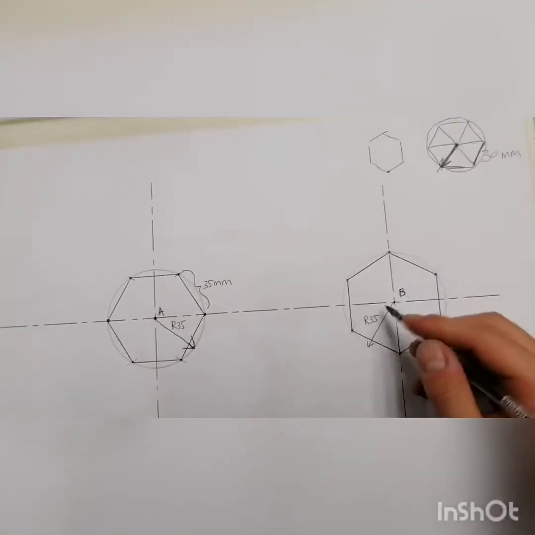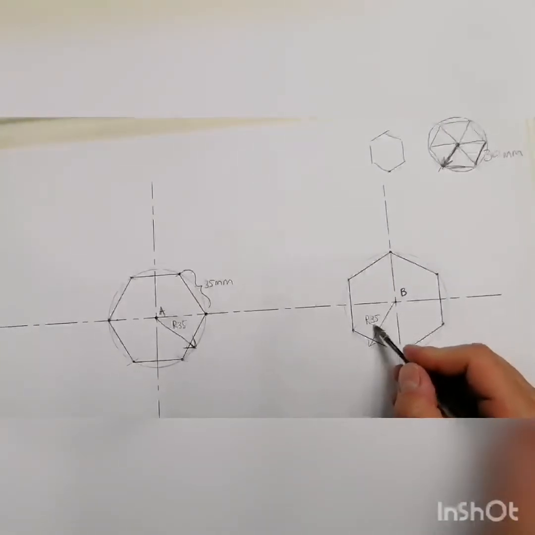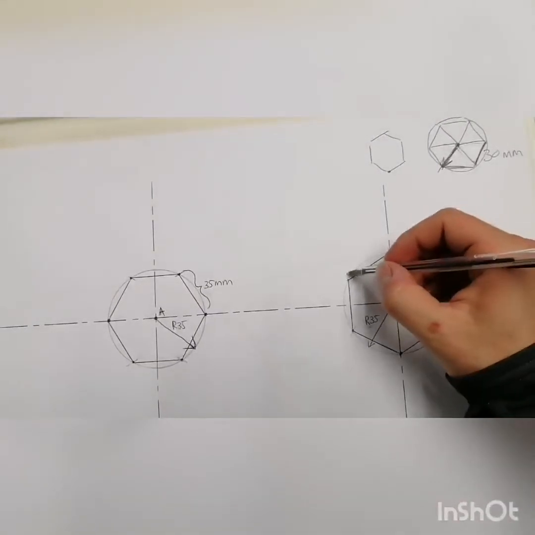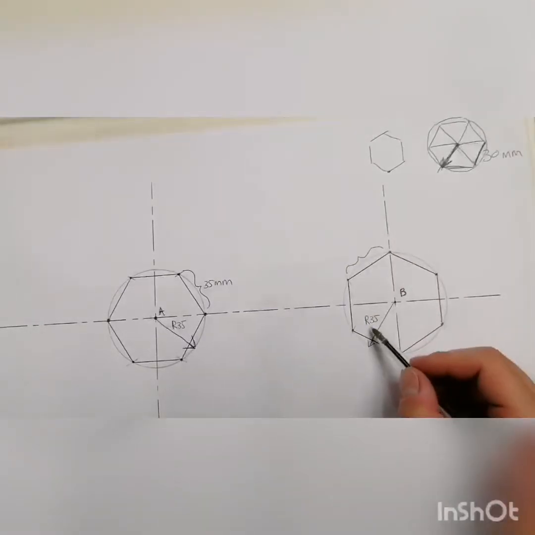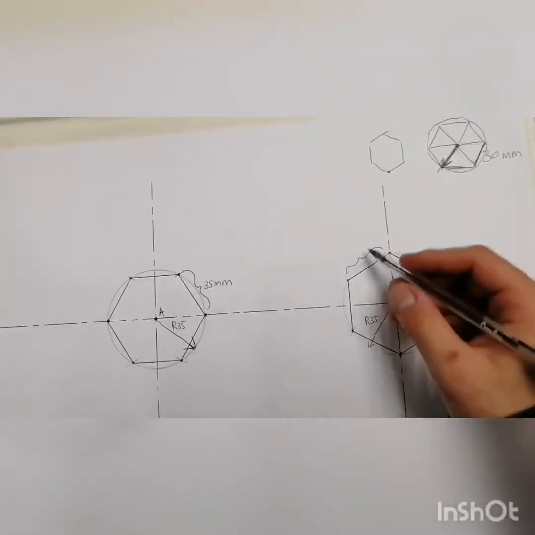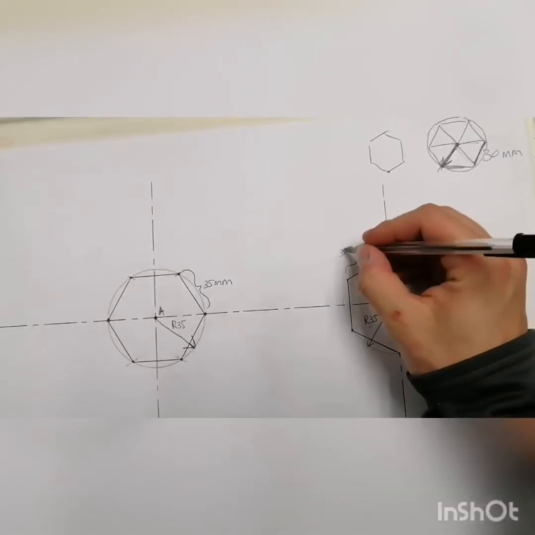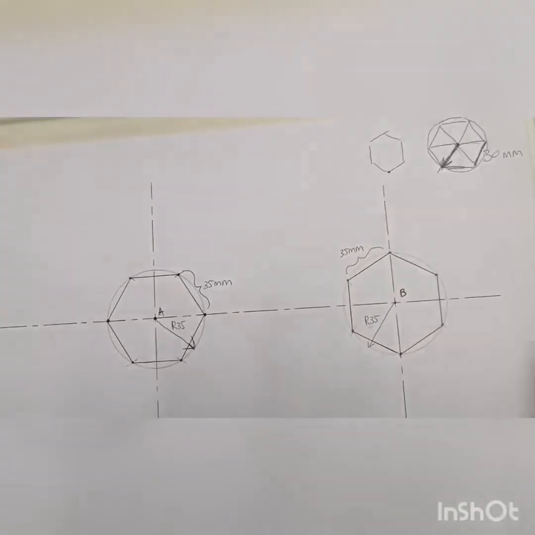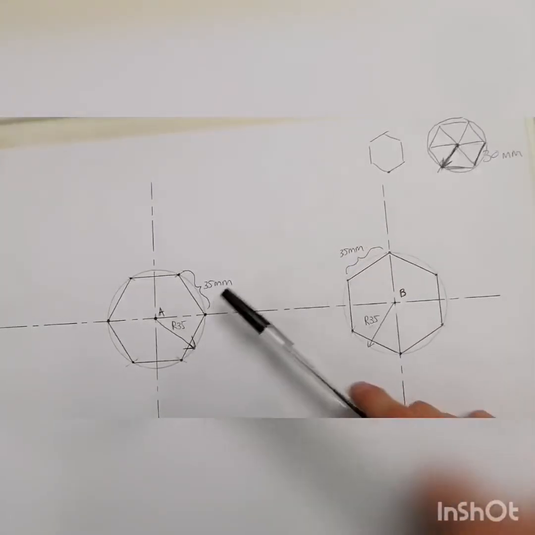Same with this one. So if this distance here was 100, then this side would be 100. But since the radius is 35, this means that the side is also 35 millimeters. So you guys must just check what side it is.